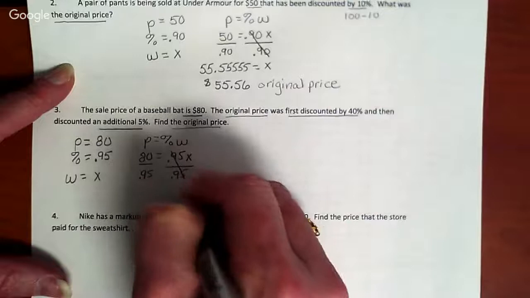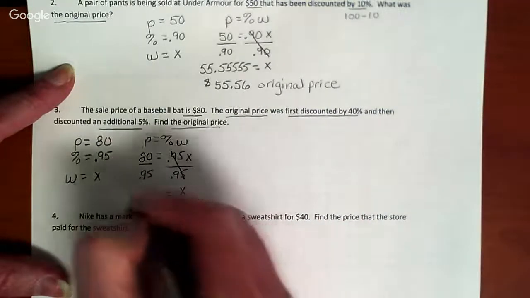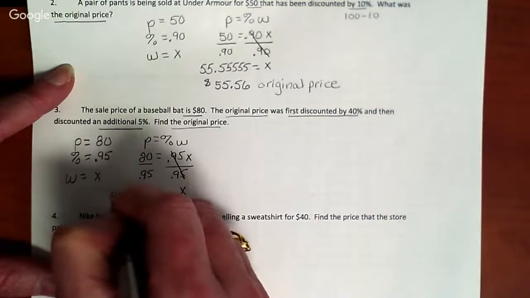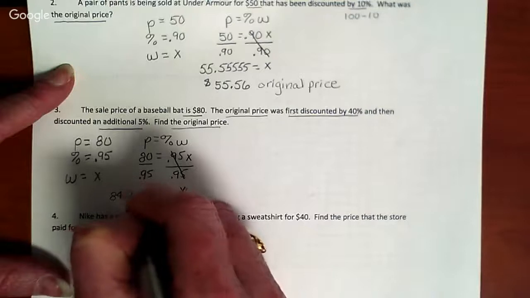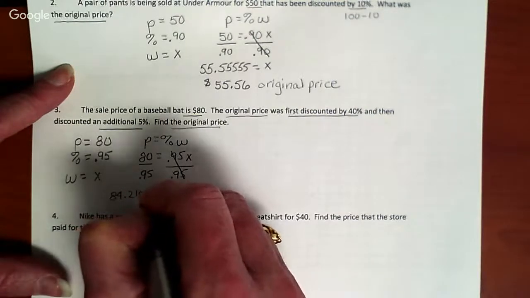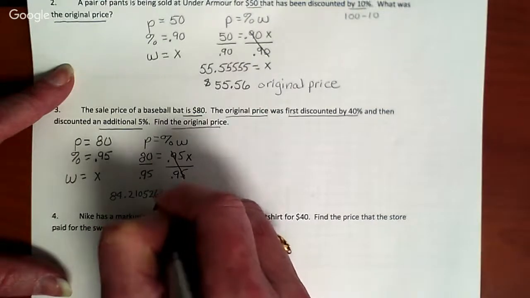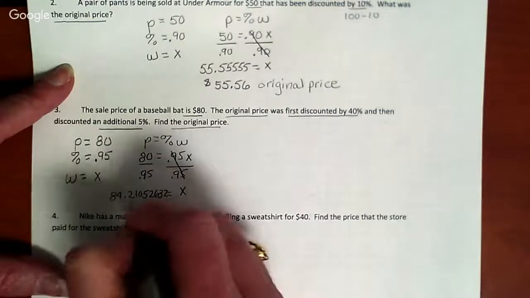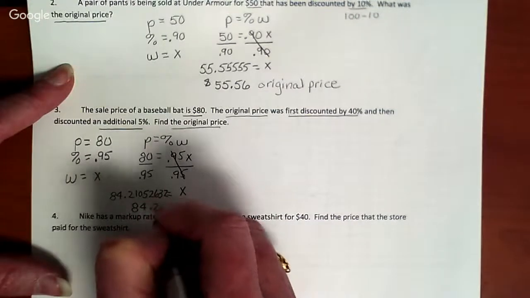Okay, so we have x equals 84.21052632. So when we round that, we get 84.21.